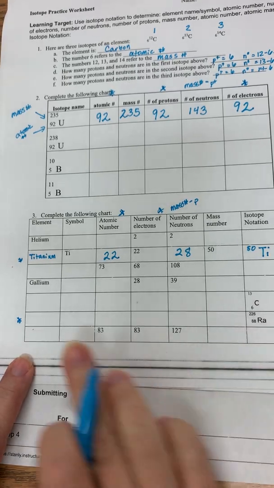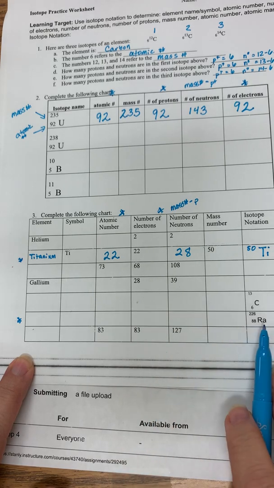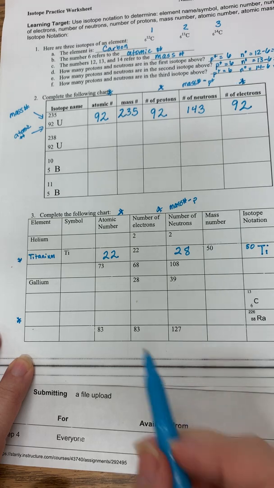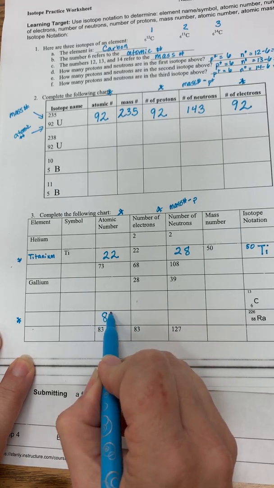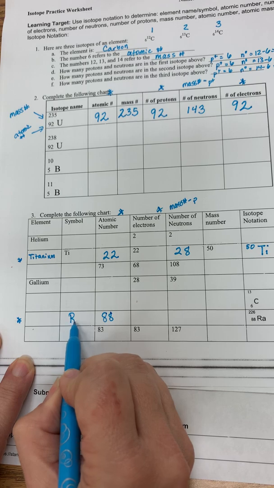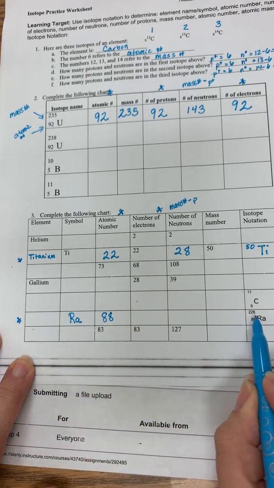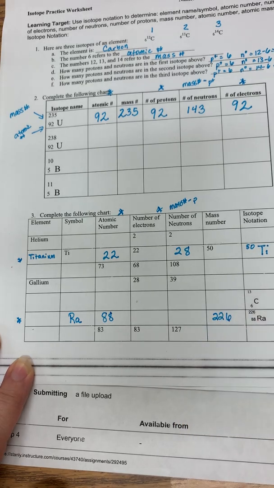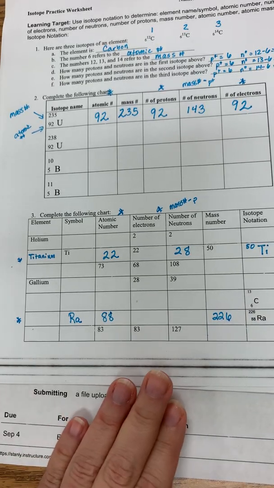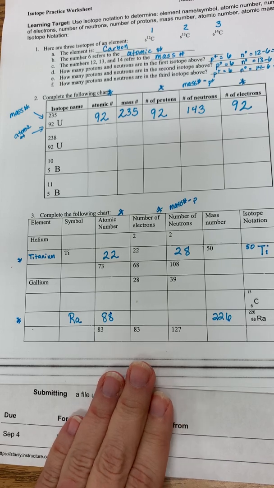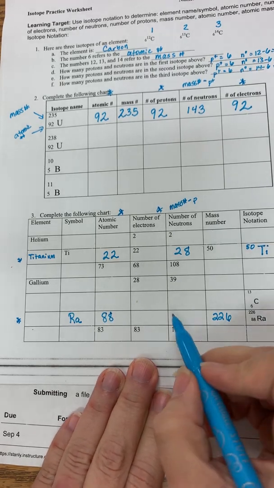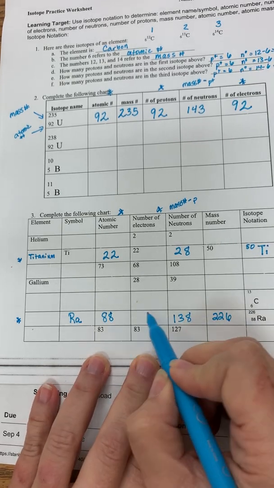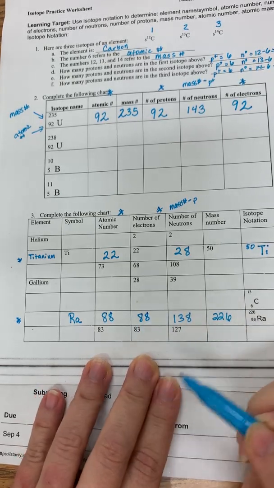All right, this next one, notice I'm not given anything other than the symbol over here. So from the symbol, I know that 88 is my atomic number. I know that Ra is my symbol. I know that 226 is my mass number. So I can take 226 minus 88 and get my neutrons, which is 138. I know that my electrons will be the same as my atomic number.